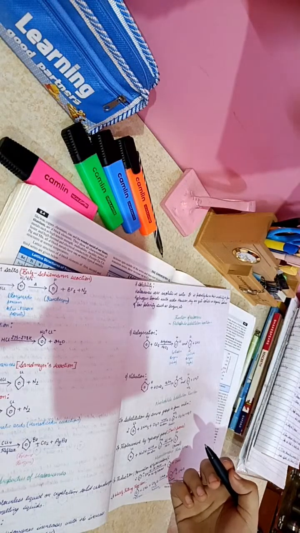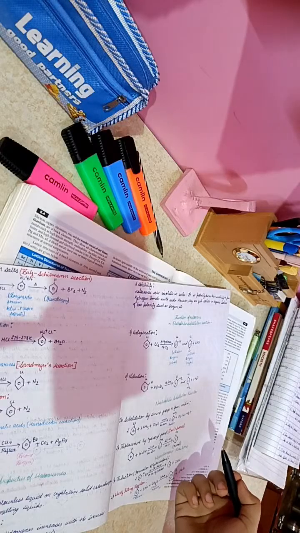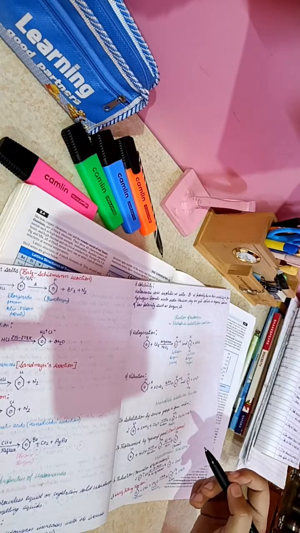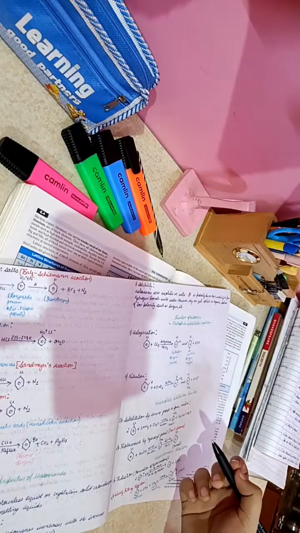Substitution by amino group to form aniline.